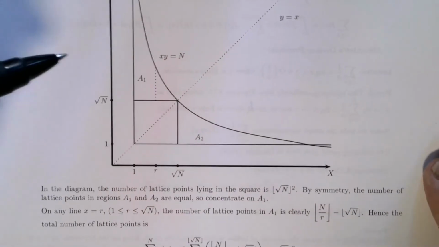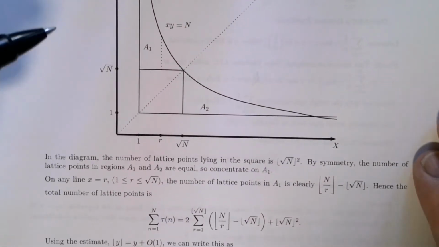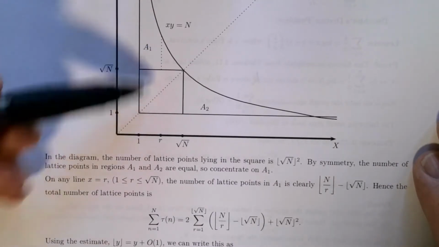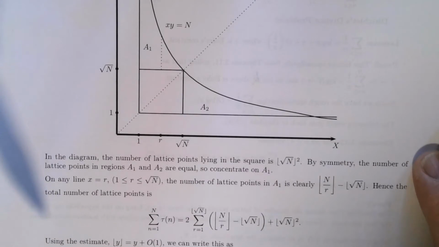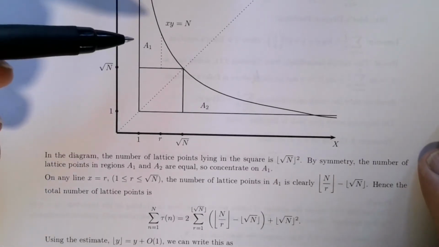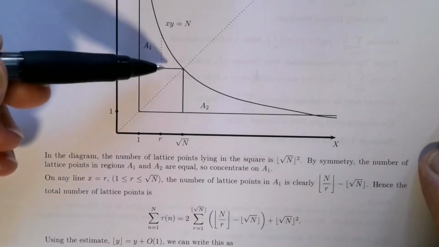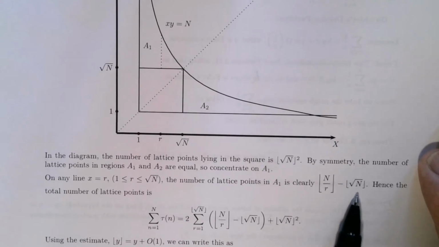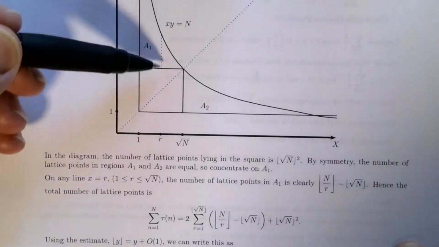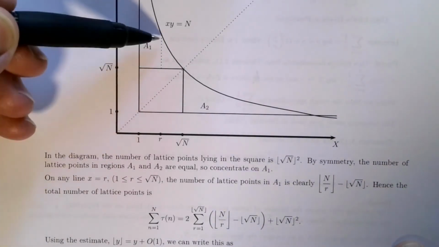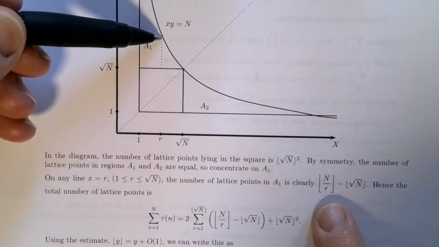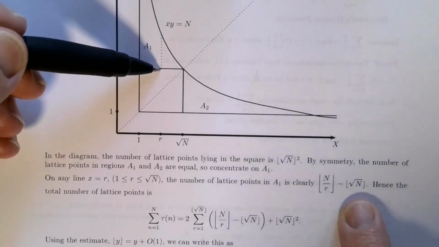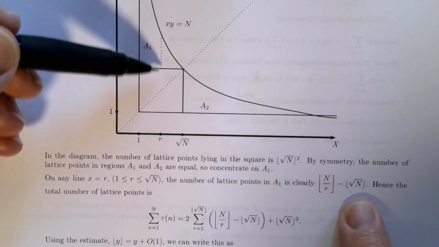So we're going to take a line at x equals r here, somewhere between 1 and root n, and the number of lattice points then in A1 on this line is simply going to be the floor of n over r, minus the floor of root n. Because n over r is the y value at this point, take the floor, and the square root of n is the y value at this point. So if we subtract those, that'll give me the number of lattice points on each one of these lines.